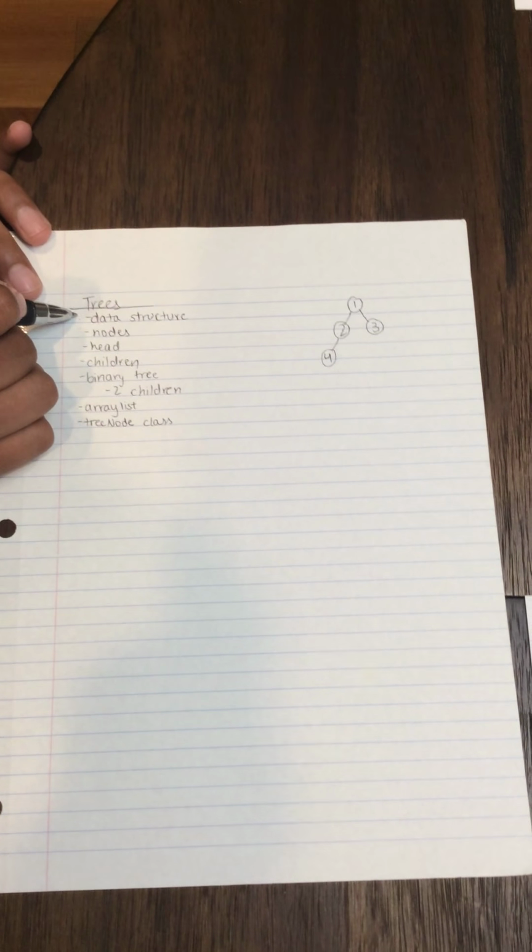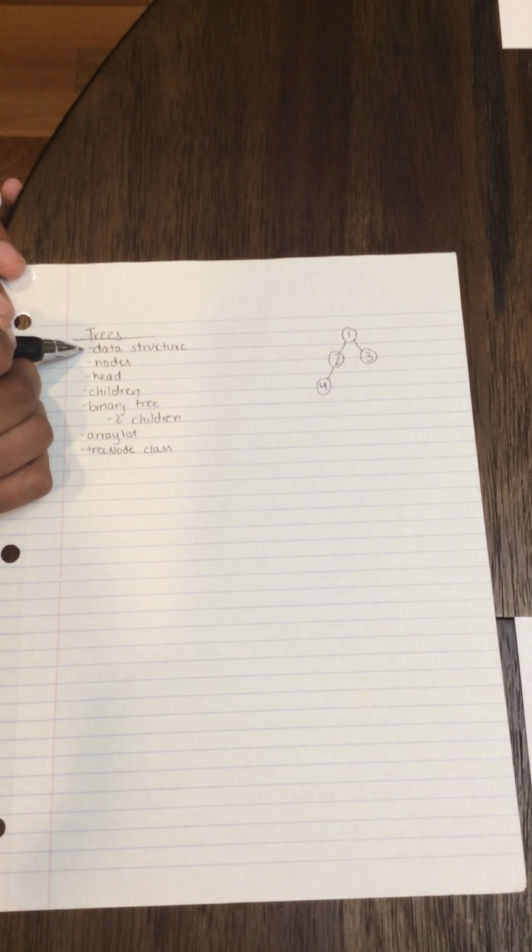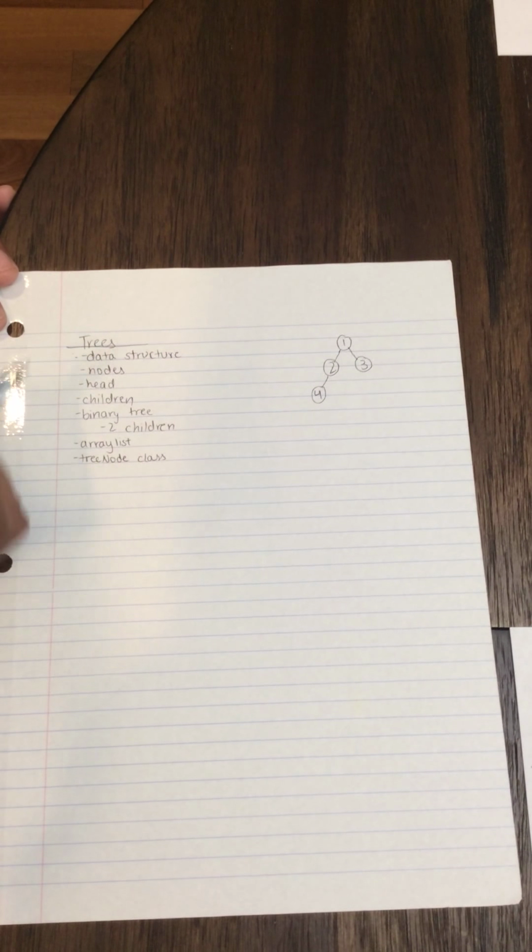Yasmin Sarita, and the topic I'm going to be discussing is trees. Trees are a data structure that is used in programming languages, and I'm going to be talking about how to write them in Java.